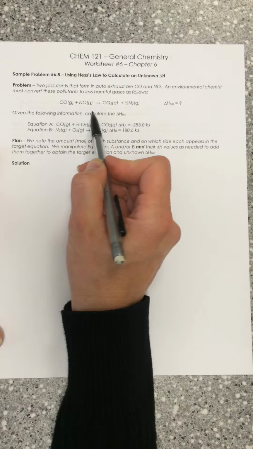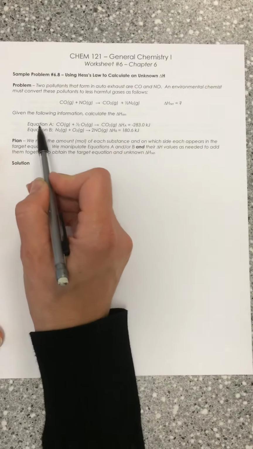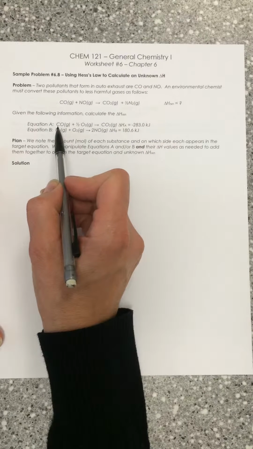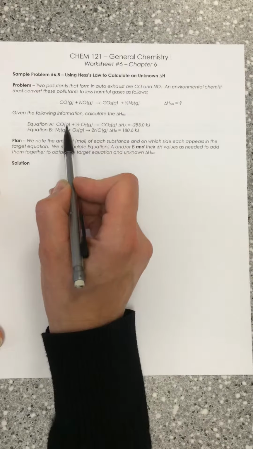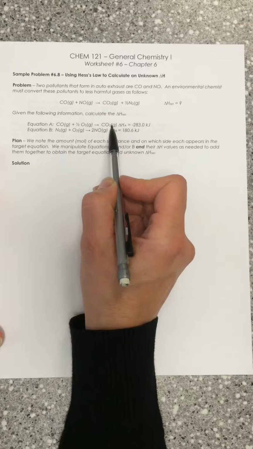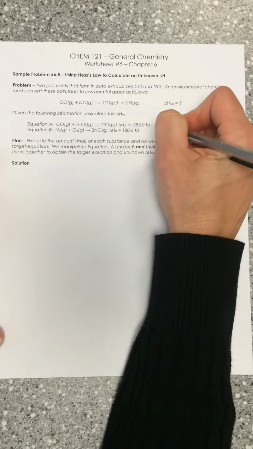Look at your target equation and see things that are either products or reactants. Now look at your given equations and see whether they're set up with things on the right side. Carbon monoxide gas, I want that as a reactant. I have an equation that gives it as a reactant. Carbon dioxide I want as a product. This one gives it as a product. So this one looks like it's going to be good as is.